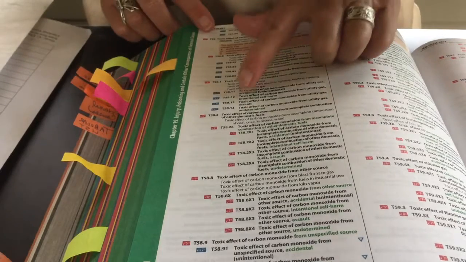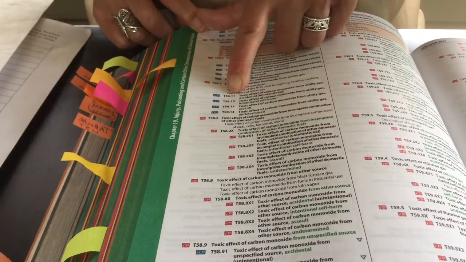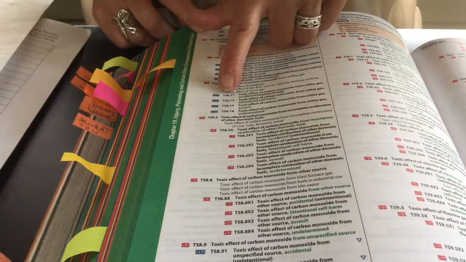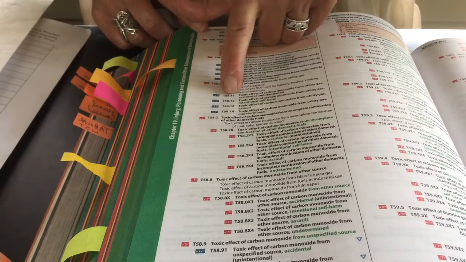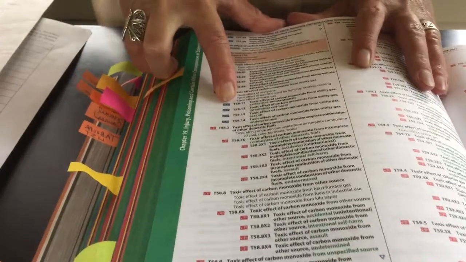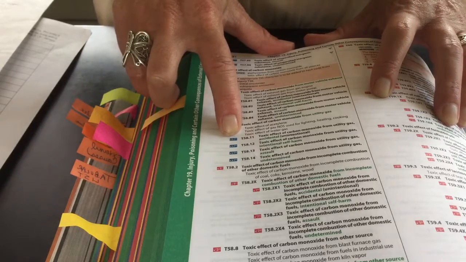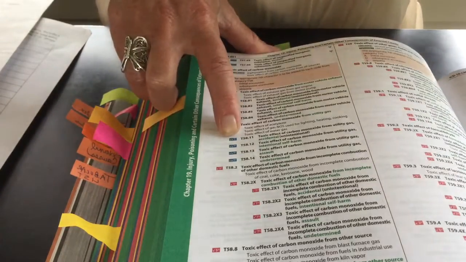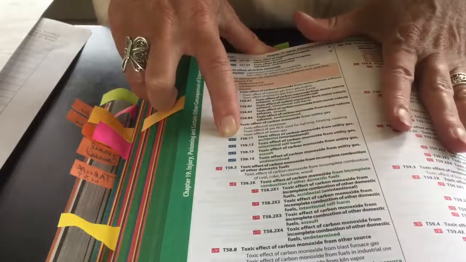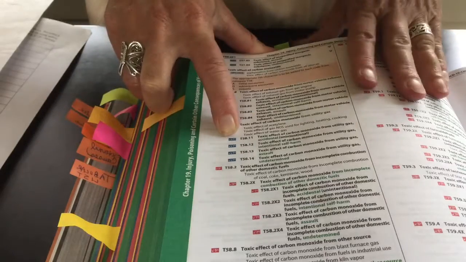Now if you scroll down to T58.11, you will notice that it only carries out 1, 2, 3, decimal point, 4, 5 characters. But to the left of that code, if you can see real close, there is a little blue box that says check for 7th character. This is why I was telling you in a prior video that knowing your symbols and reading your symbols is very important when you're using your alphabetical index and your tabular list.